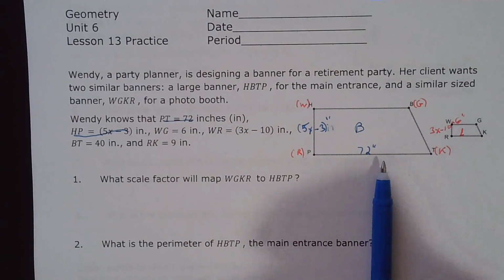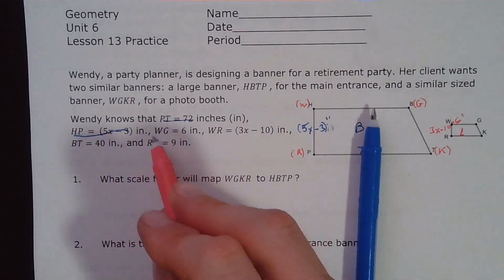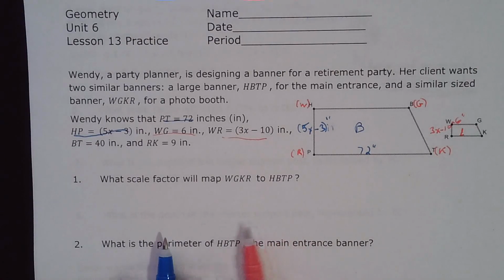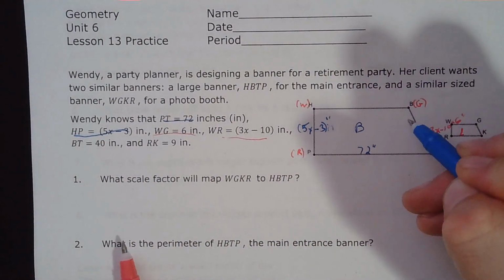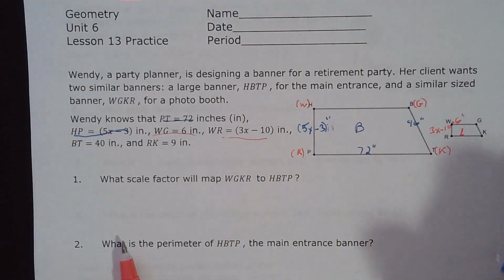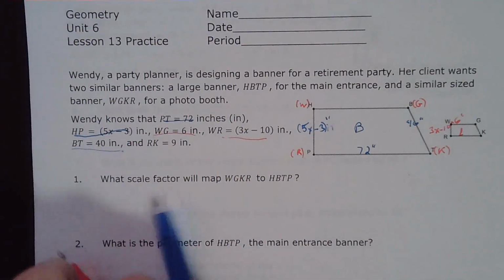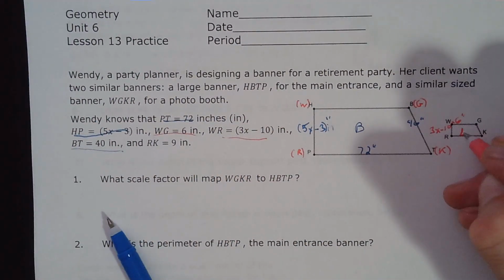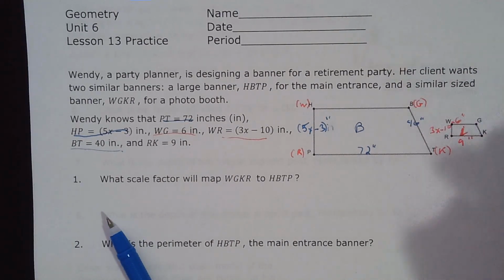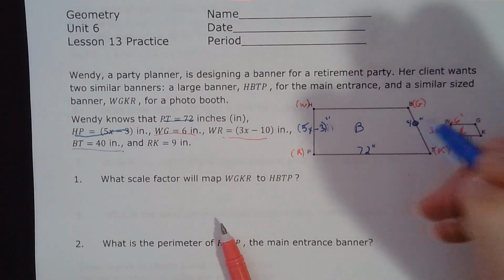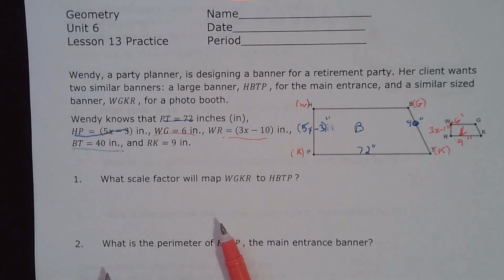We have BT, which is 40 inches, the blue one. And then RK is 9 inches. That's all we know.